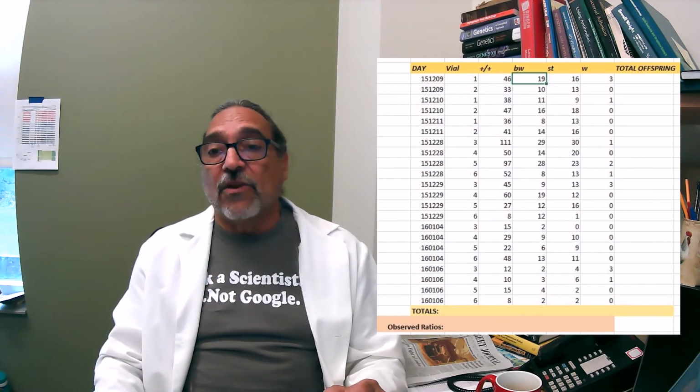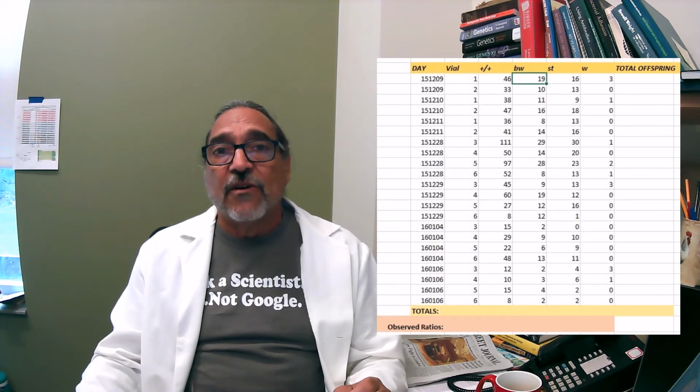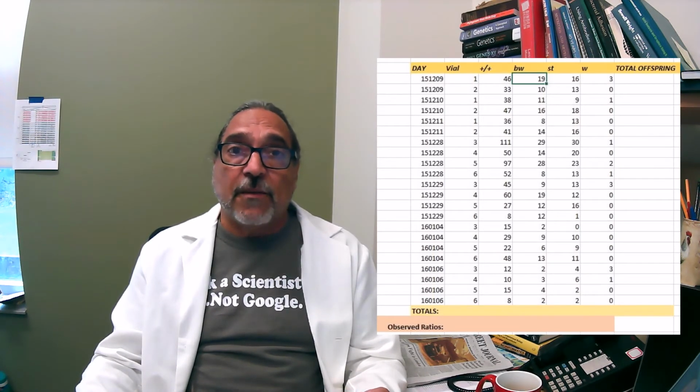Meanwhile, you can calculate your observed ratios. There's a little bit of confusion with people calculating ratios. Ratios are not just an arbitrary placement of the sum total of observed phenotypes within any particular category.